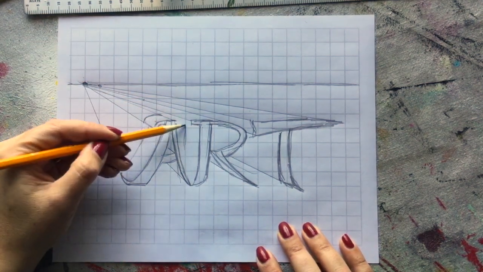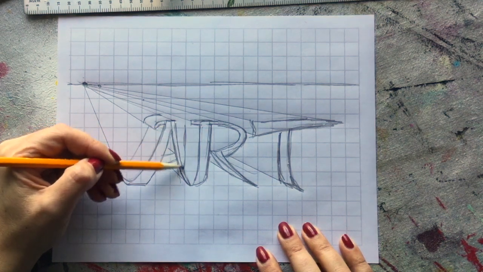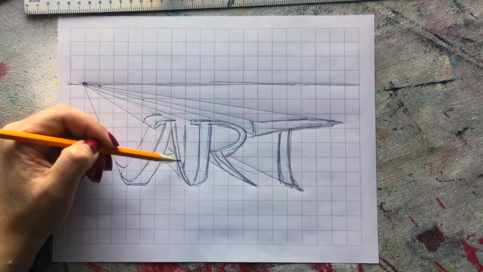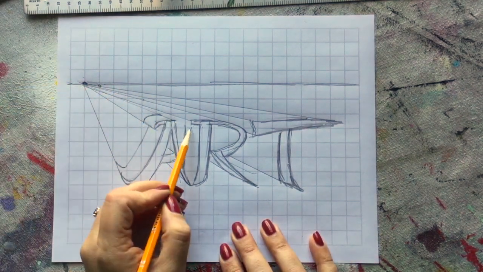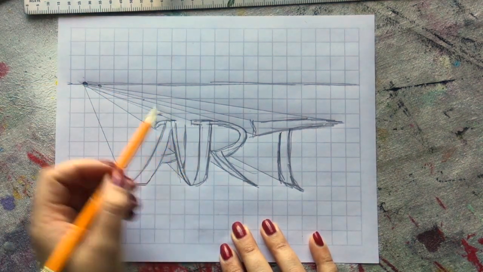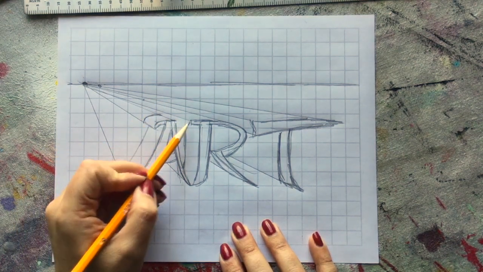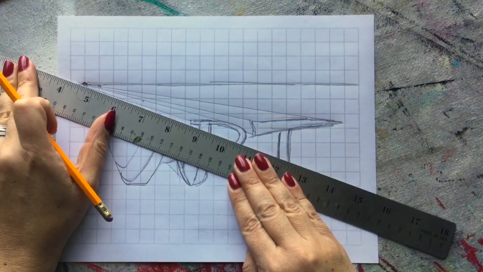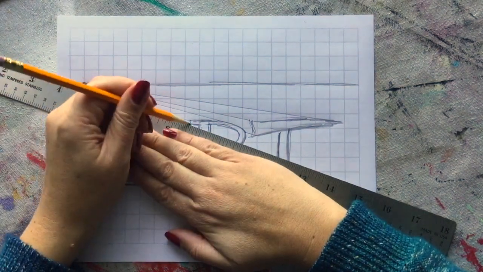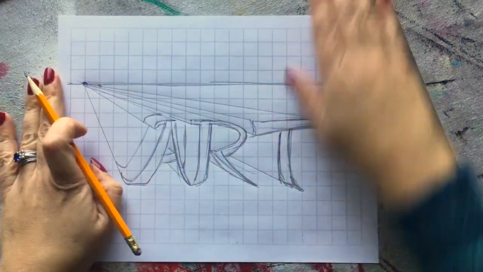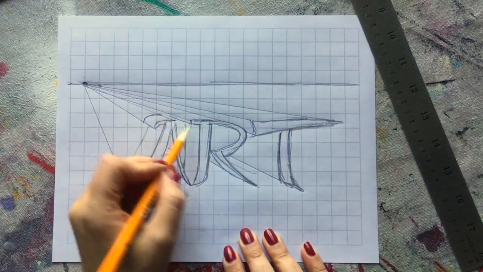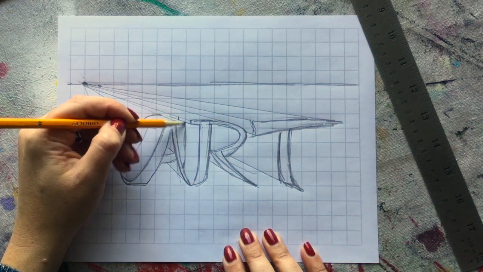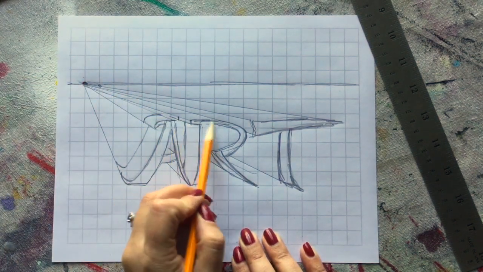I'm going to make this line parallel to that line as far as I can. See, this is where these blocks, the graph paper is coming in handy. So the top, let's see, this is tricky. Oh, you know what? I see how I connected to the vanishing point here, but not here. I need to go back and connect that little bottom part, and that's going to help me make the back of this little tail right here. So this one is going to connect over here. That connects there. And now that tells me where the top of the R is.